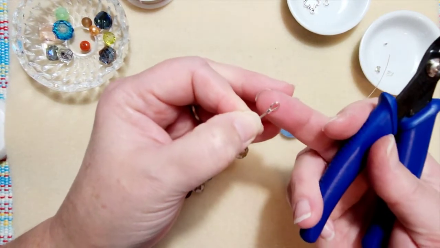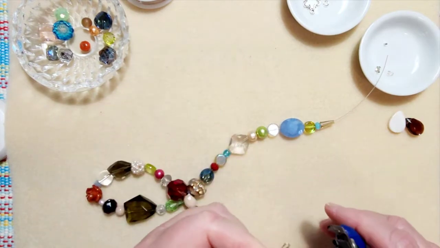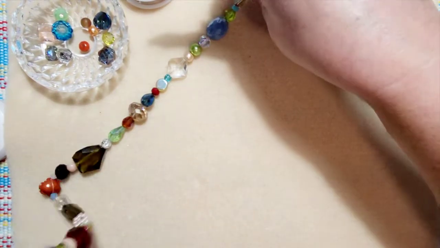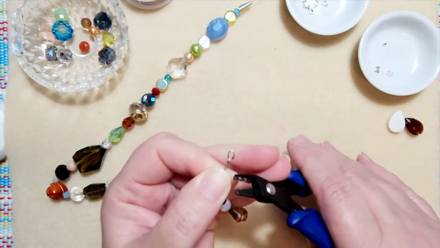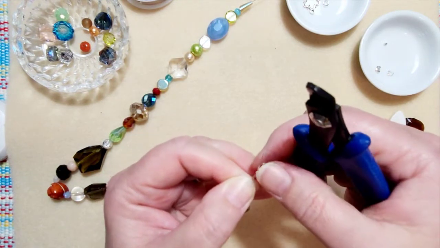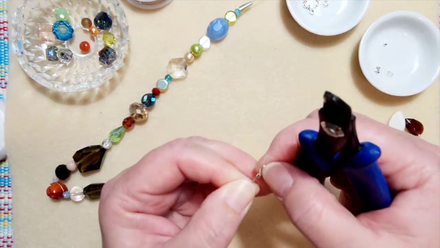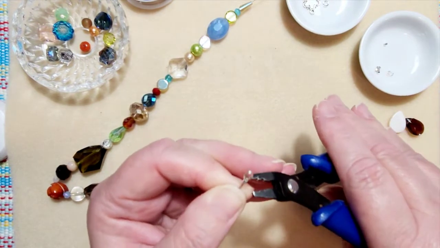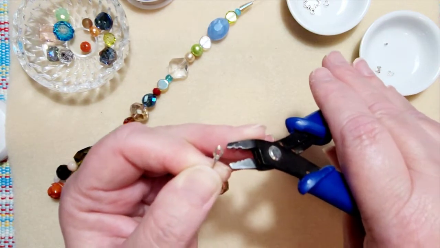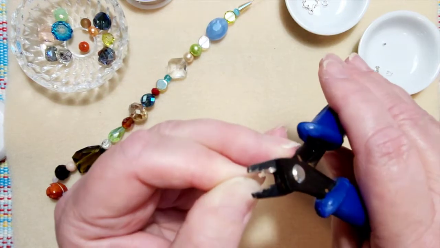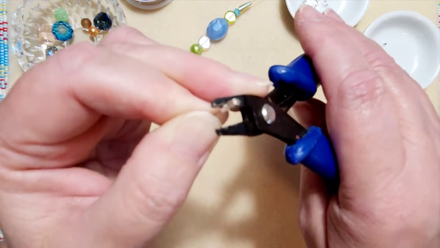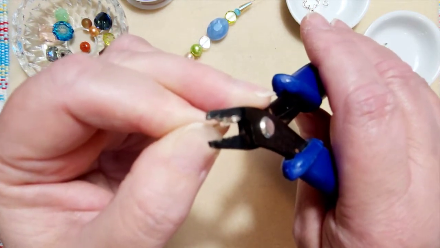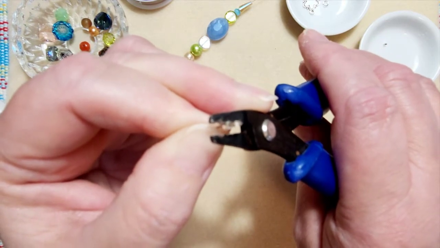So in order to do the crimp, we are going to place, let's see, I need to get a place on the mat, I think. And make sure the wire is tight in our wire guardian. And then we are going to place that crimp inside of the notched crimp, which is the one in the back.